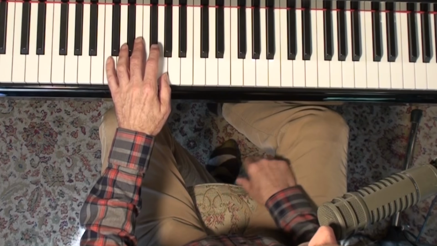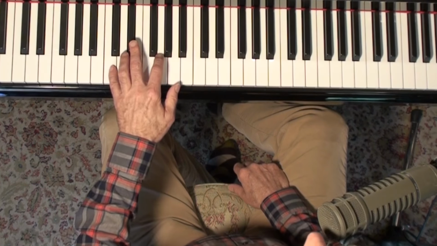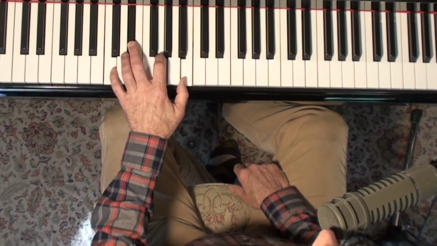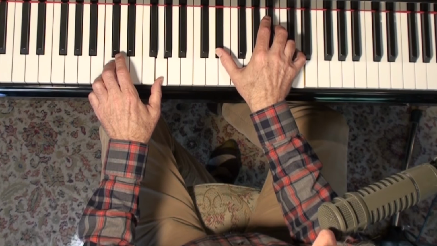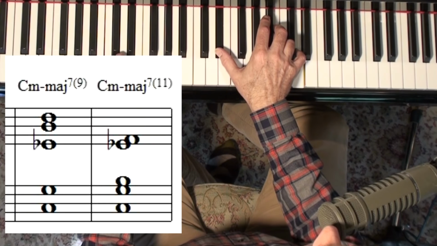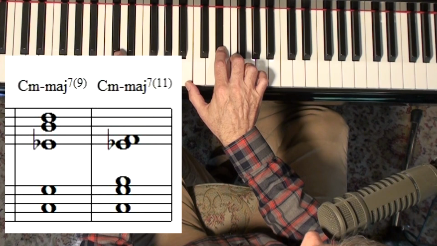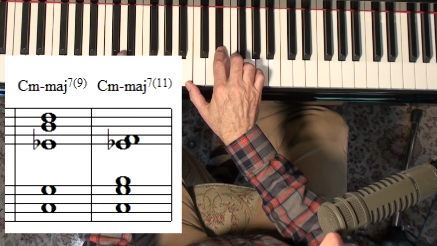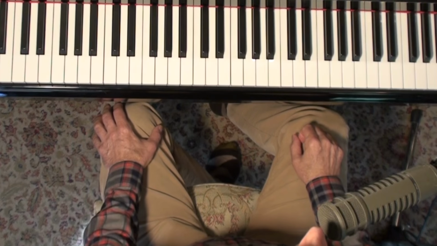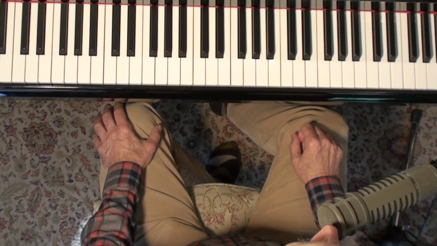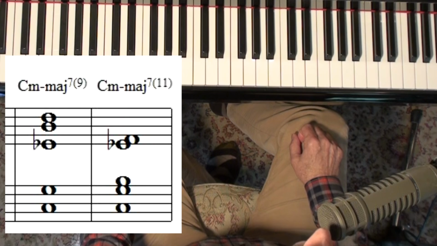Okay, a minor major 7th chord. That's a minor chord with a major 7th. We can add a 9 to it, or we can add an 11 to it. All right, this may sound like a pretty strange chord, but when you take them out of context, they sound a little odd, but when you put them into a song, they can be downright beautiful.